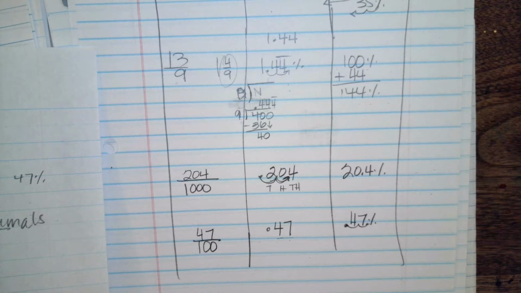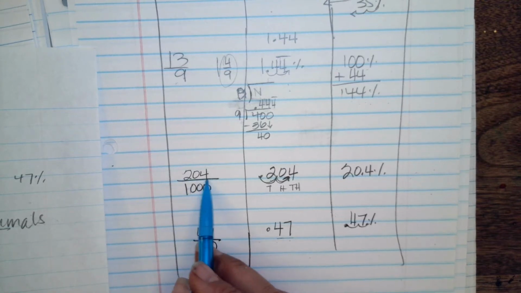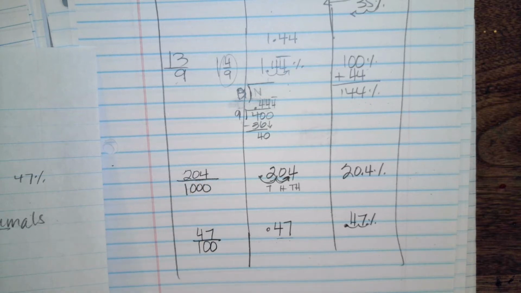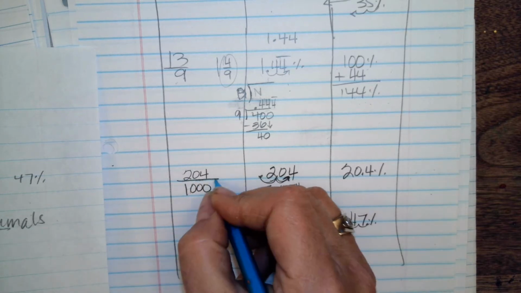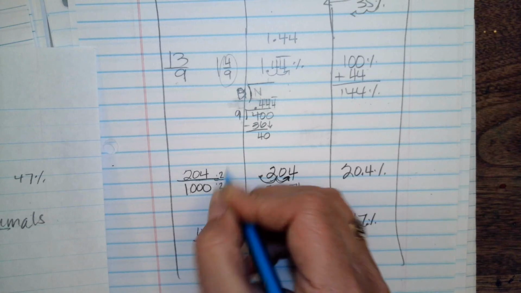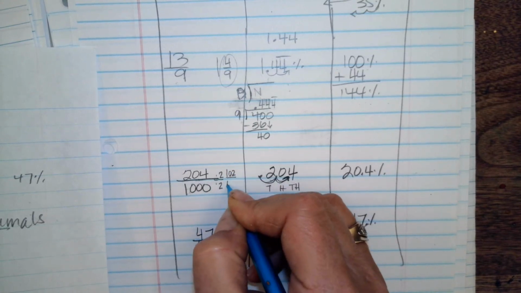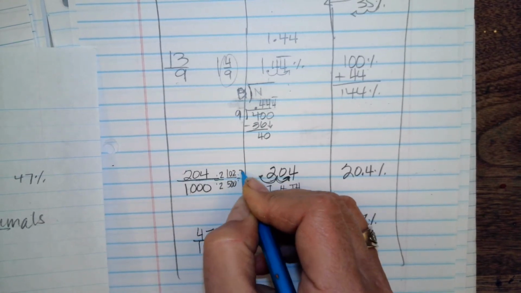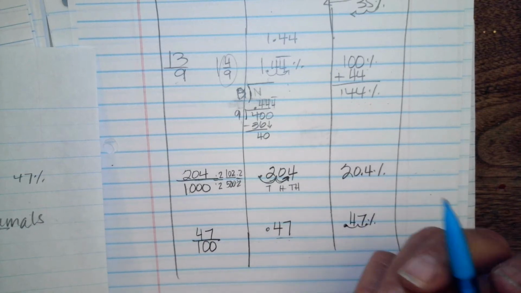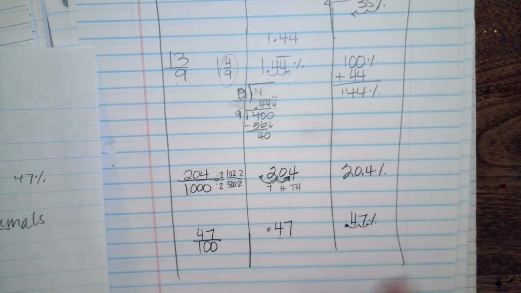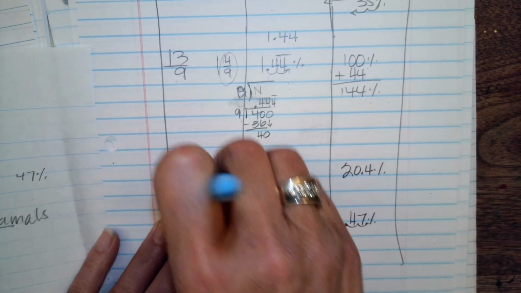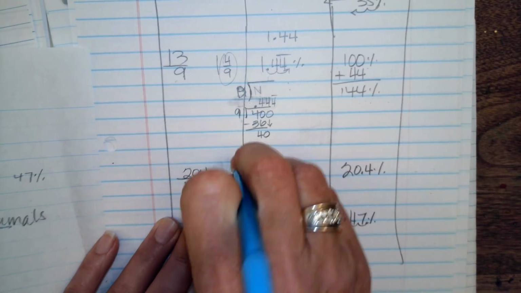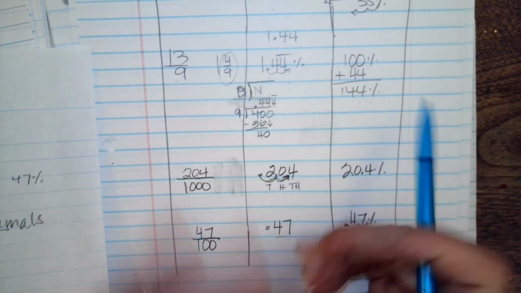And you would always simplify. So this would not be a complete answer. You'd have to simplify it. So you'd simplify it. You would divide it by 2. And you'd keep dividing it by 2. There's a bigger number that goes into 200. So I know 4 goes into it. But if you don't, you can just keep simplifying by 2s.